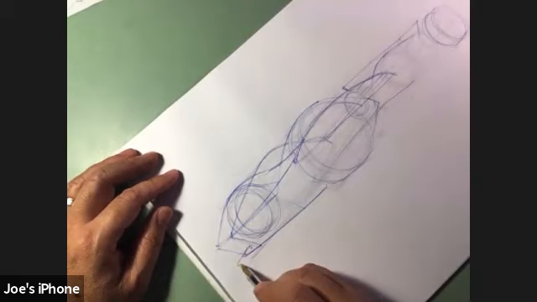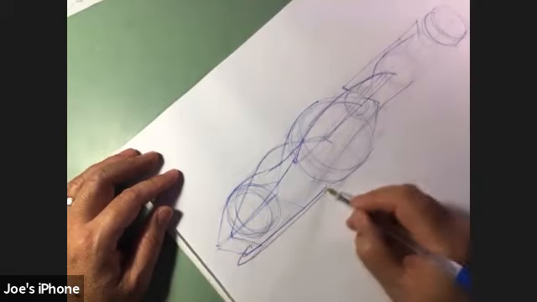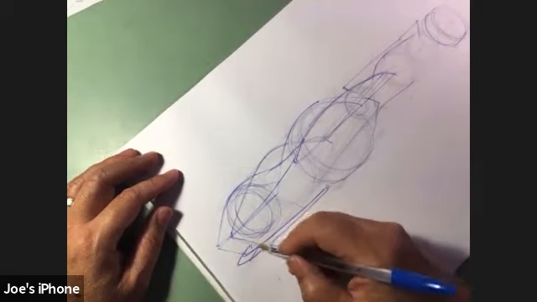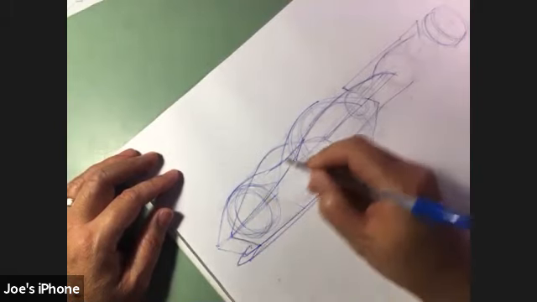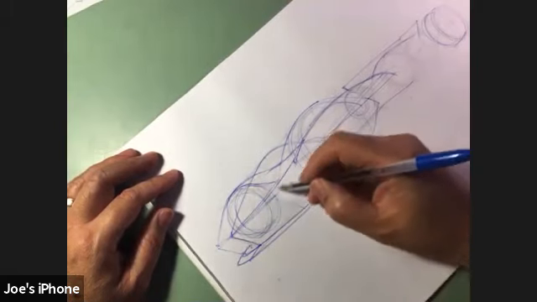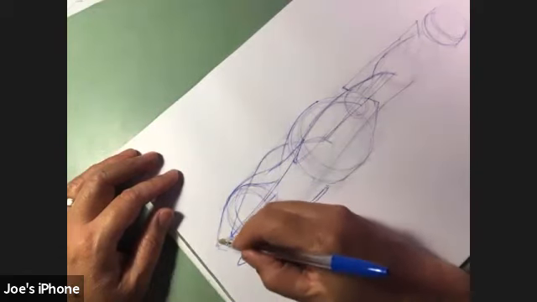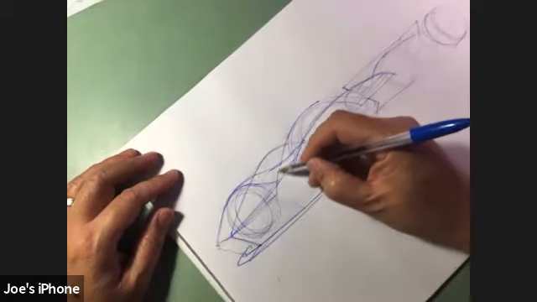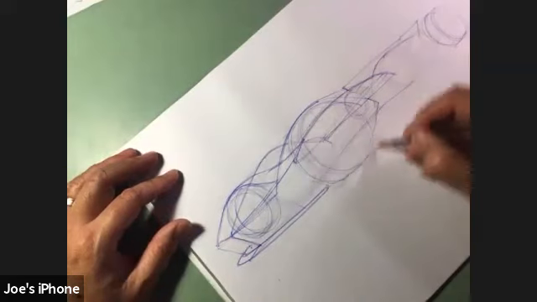Again, this is gonna be up to the designer. I'm kind of taking some liberties with how to design this. So now this is the far fender. This is the close one. Here's the wheel.